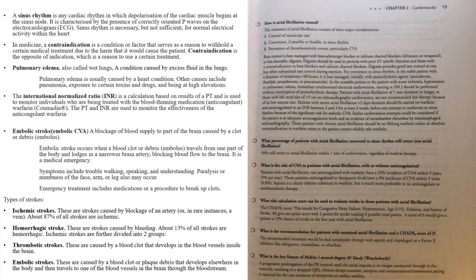Earlier cardioversion attempts could be considered if the patient is at adequate anticoagulation levels and no evidence of intra-chamber thrombus, so nothing's blocking the chambers of the cardiac system, by transesophageal echocardiography. Okay. Those patients with chronic atrial fibrillation should be on lifelong warfarin unless an absolute contraindication to warfarin exists, or the patient cannot reliably take warfarin.